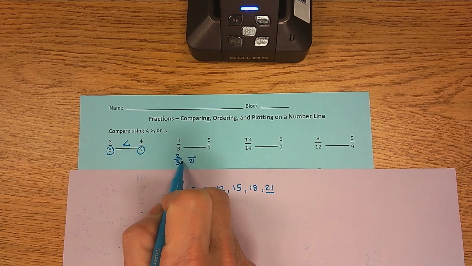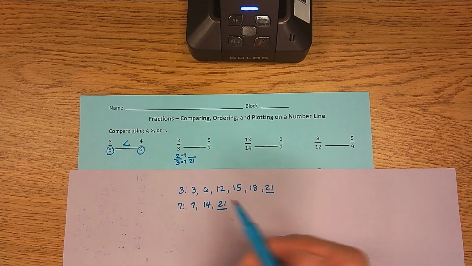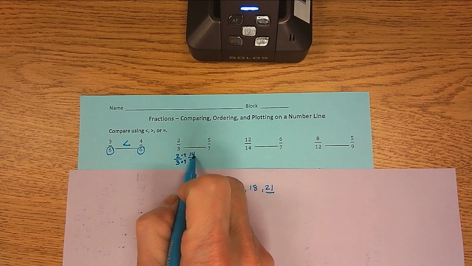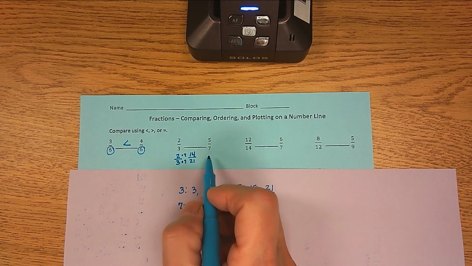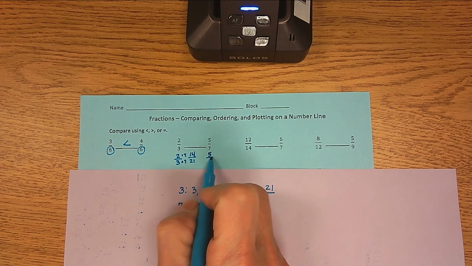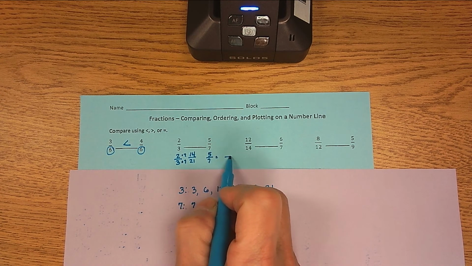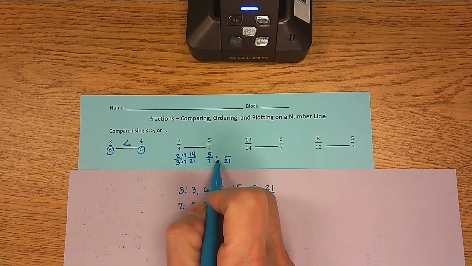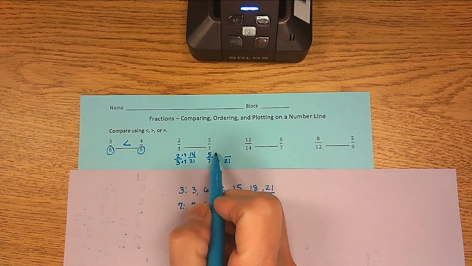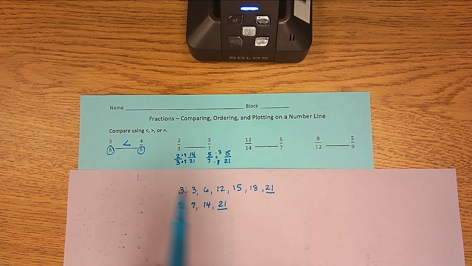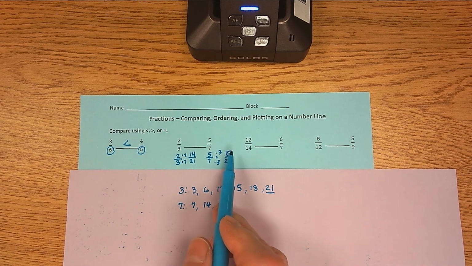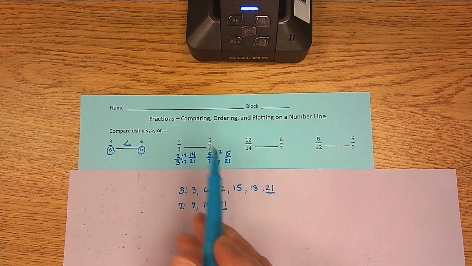So if I take 2/3 and I want to get the denominator of 21 here, I'm going to multiply. I'm going to use a dot for my multiplication. Multiply both top and bottom by 7, and that gives me 14 over 21 here. So 2/3 is equal to 14 over 21. And then 5/7, I have to multiply the denominator by 3 to get 21, so we multiply the numerator by 3, so we have 15 over 21. So you can see that 14 over 21 is less than 15 over 21, so 2/3 is less than 5/7.